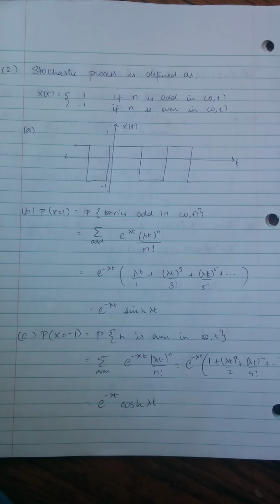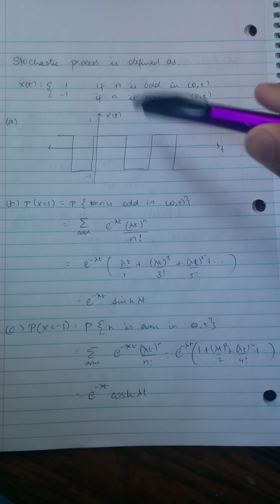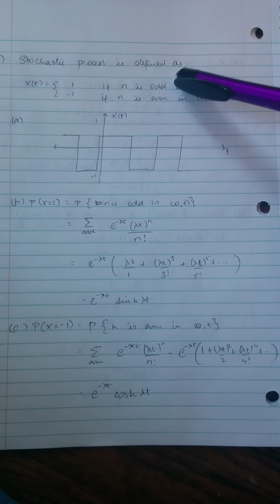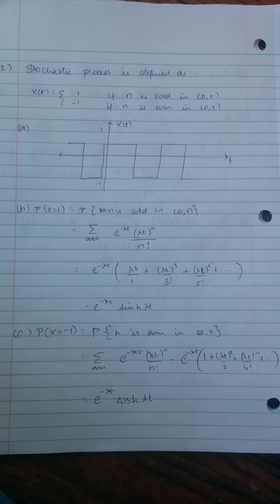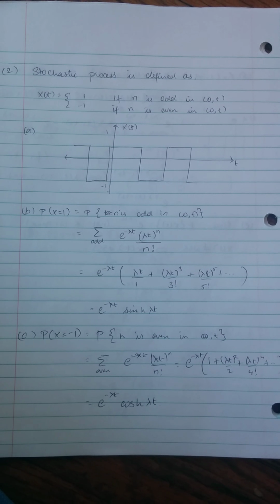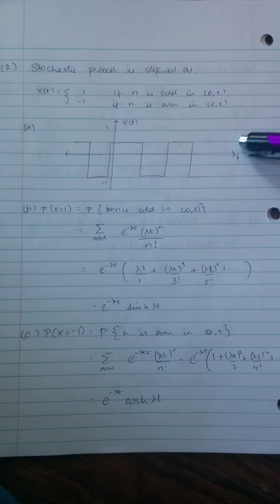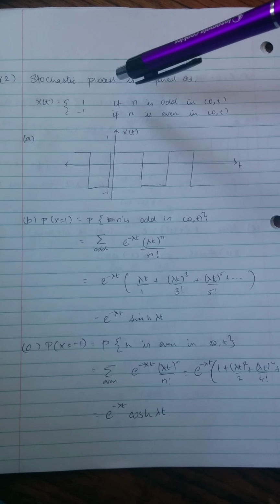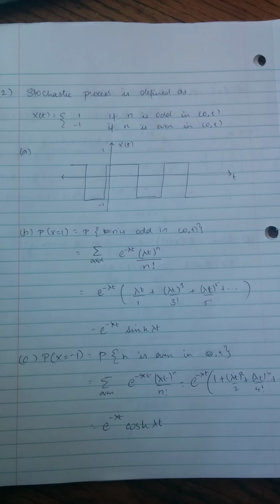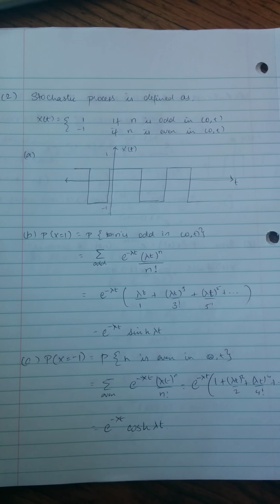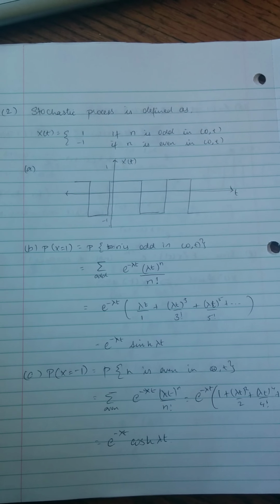In this, it's given that N is a Poisson process with the parameter lambda. A stochastic process has been defined saying that X(t) is equal to 1 if N is odd, and X(t) is equal to minus 1 if N is even. So it's just like a telegraph signal.